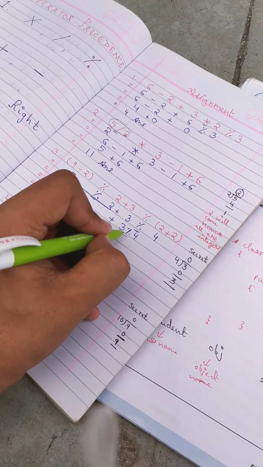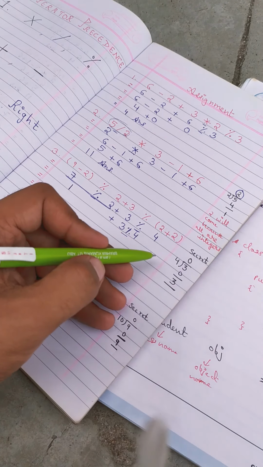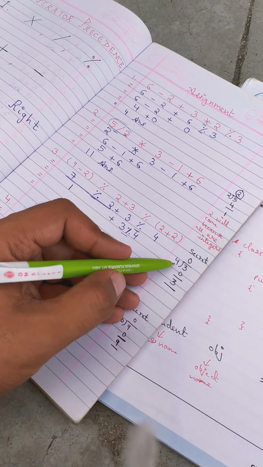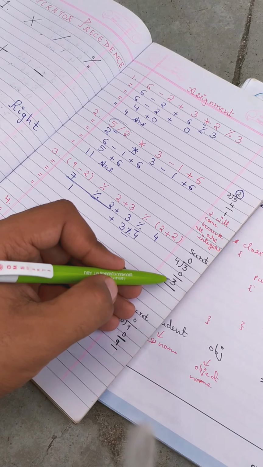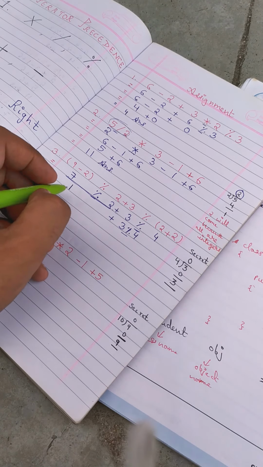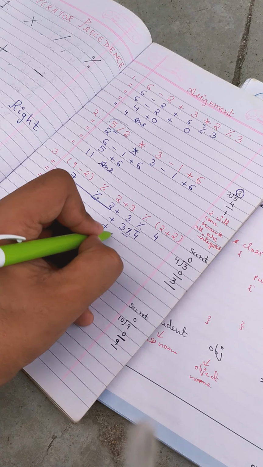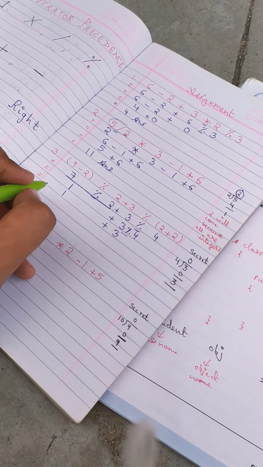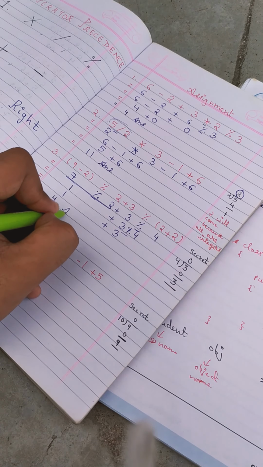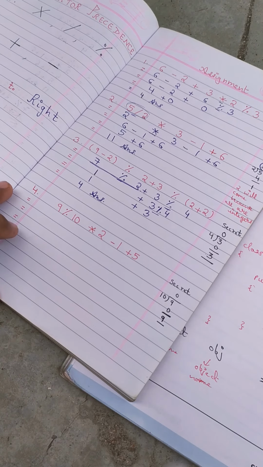Now priority of this is higher. Now what will come? There is a secret behind. Secret is that when we divide 3 by 4, so remainder will come 3. This is the secret. So it will come 1 plus 3. Answer will be 4. Okay. Last question.